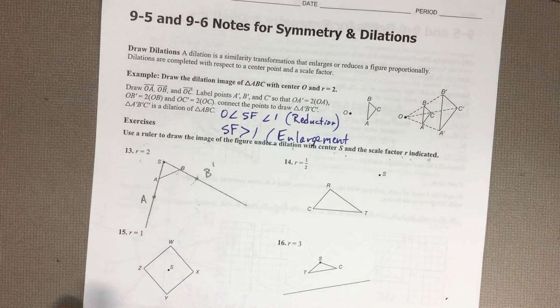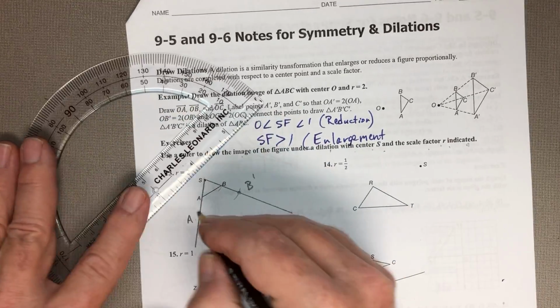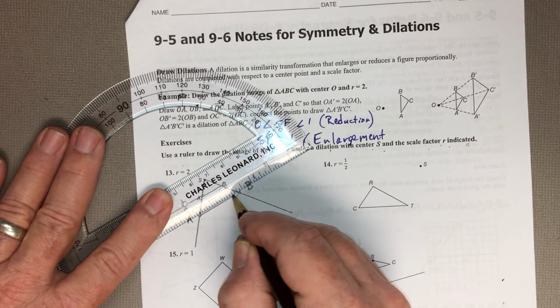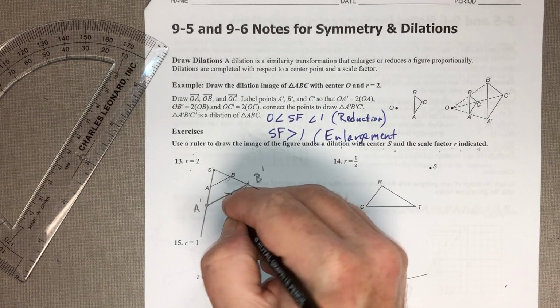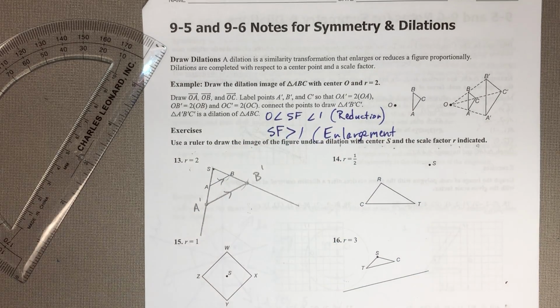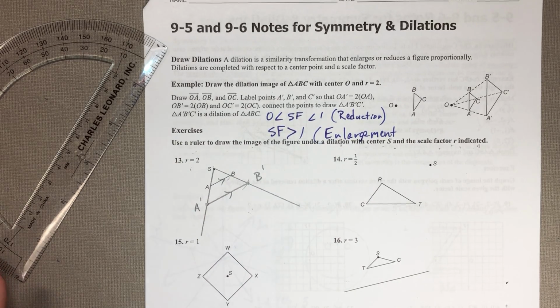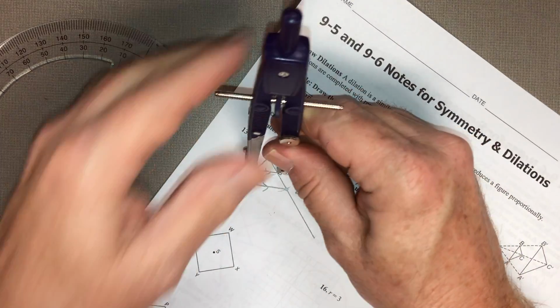All right, and then all I need to do to finish this dilation is to connect A prime to B prime. Now notice that segment A prime B prime is parallel to segment AB. Also notice that if you were to measure AB, segment A prime B prime is 2 of those because of the scale factor. Watch this, I'll show you.